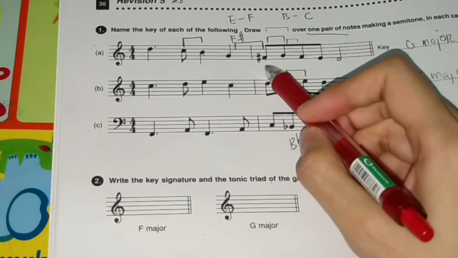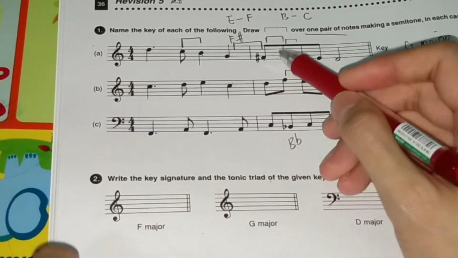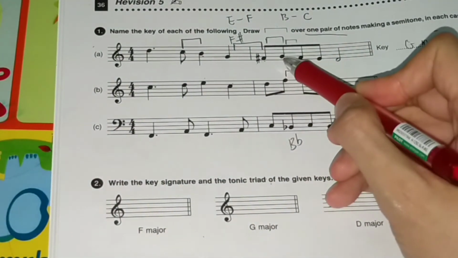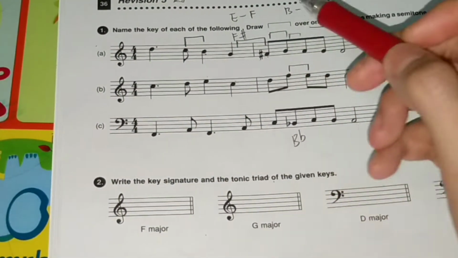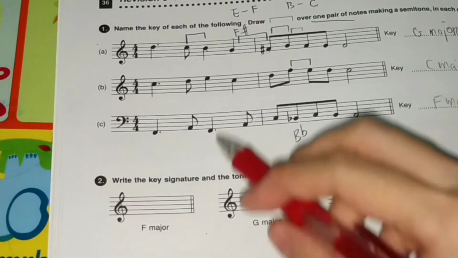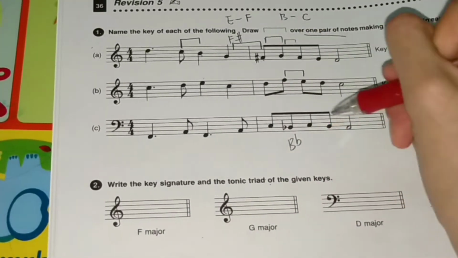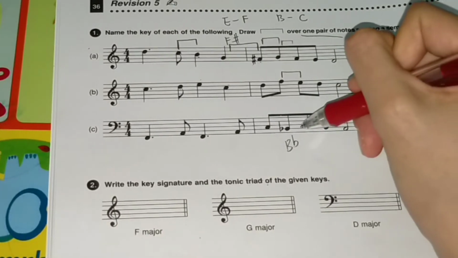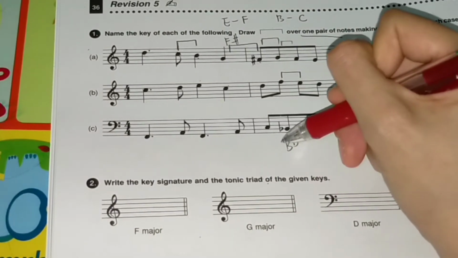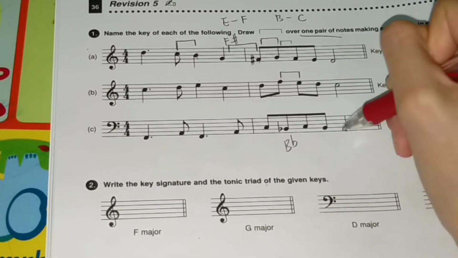If there's a sharp, definitely the next note, because F sharp to G is only one semitone. Or if there's a flat also, then look for the one before. For example, this is B flat. You need to look for the one note before, which is A. So B flat to A.